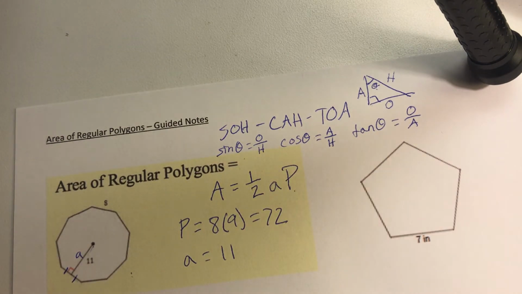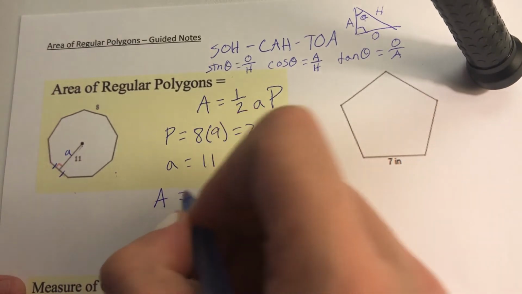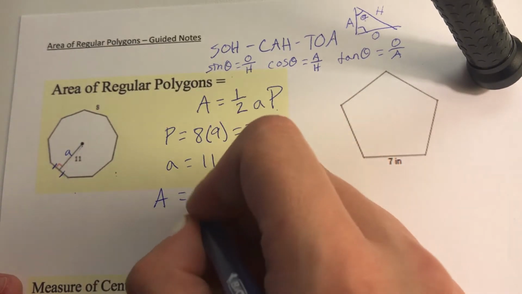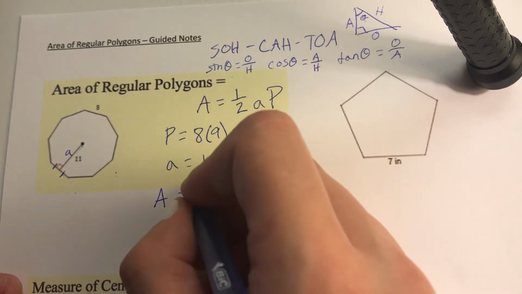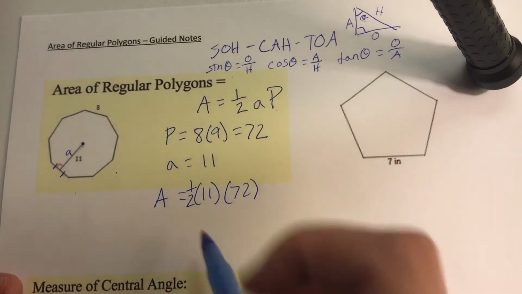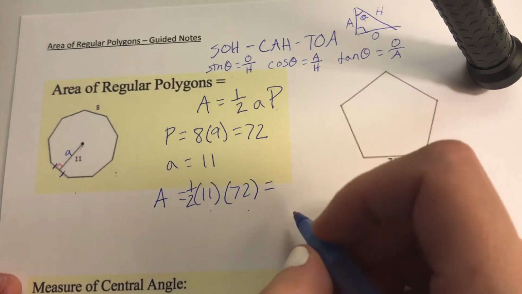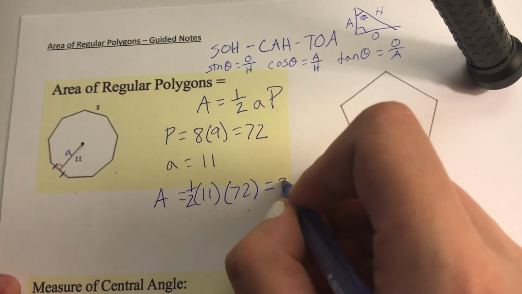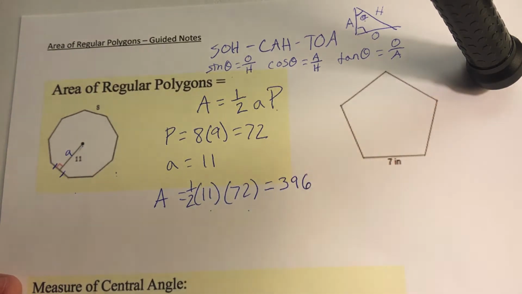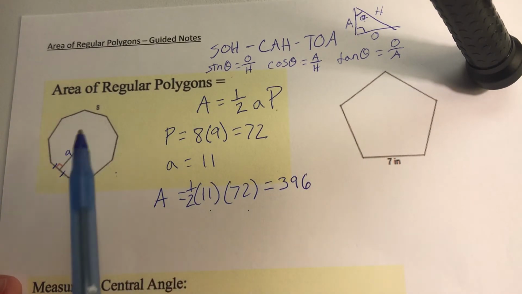So we have both of the things we need to find our area. Let's just plug it in. A is equal to 1/2 times my apothem times my perimeter. Put that in your calculator, and we should get 396. And if we had units, we'd put whatever units there are squared because we're finding area.